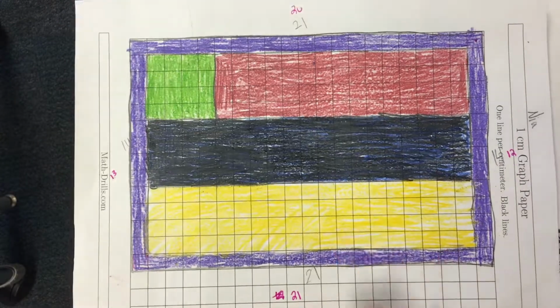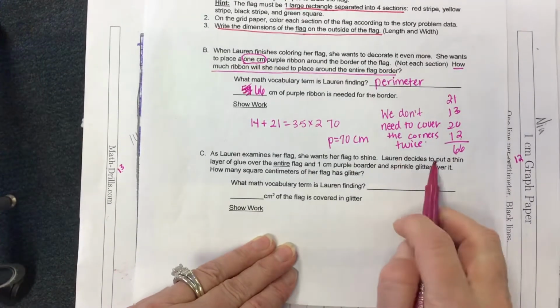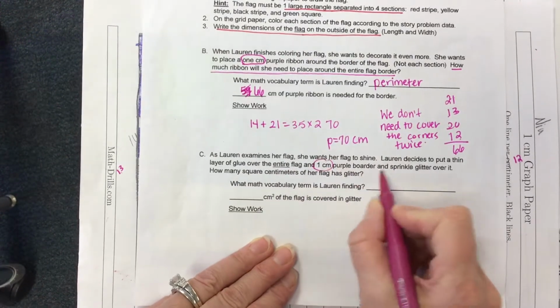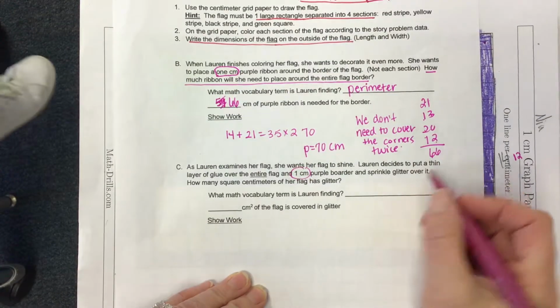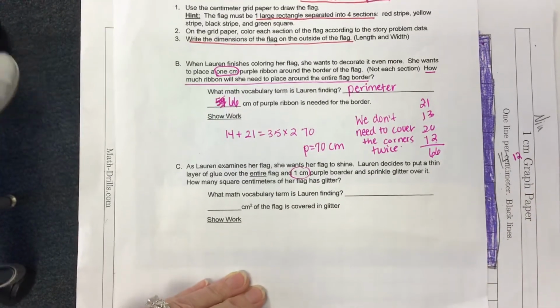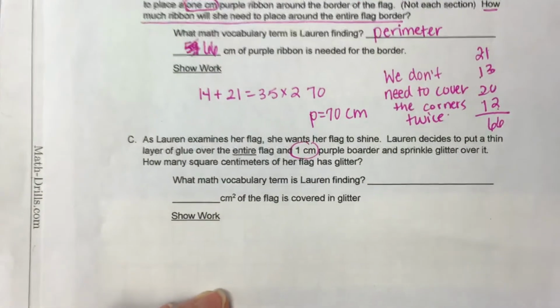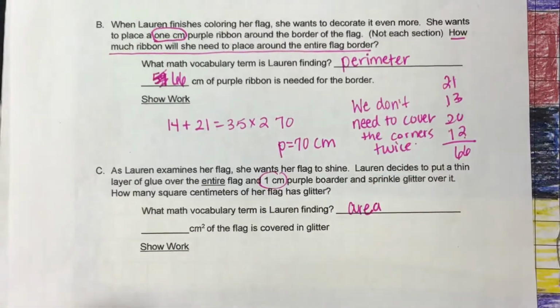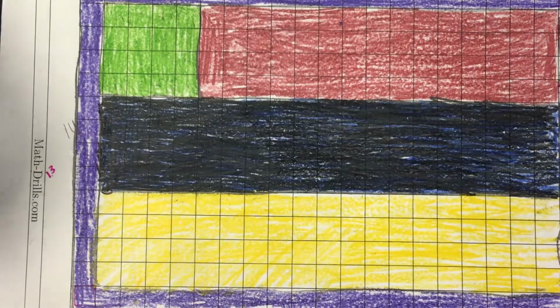Okay, and then I think the last one's easy. As Lauren examines her flag, she wants her flag to shine. Lauren decides to put a thin layer of glue over the entire flag and 1 centimeter purple border. So she's doing the whole flag and the border, and she's covering the whole thing in glue, and she's sprinkling glitter over it. How many square centimeters of her flag has glitter? Are we going to find the area or the perimeter? Area. Not the R, the area. So what is the area? How many square centimeters is she going to cover with glitter?